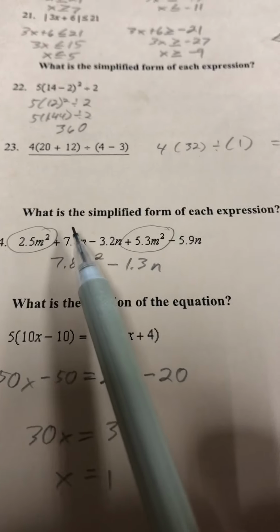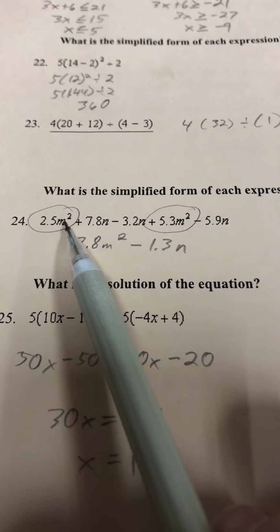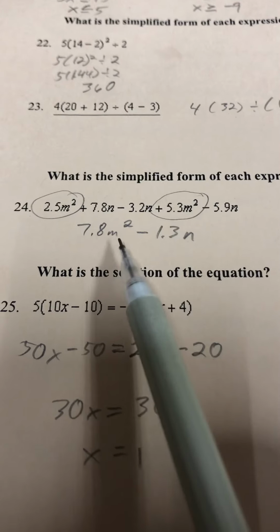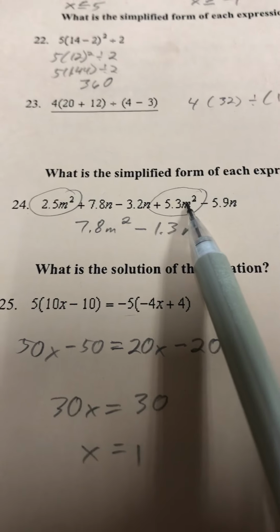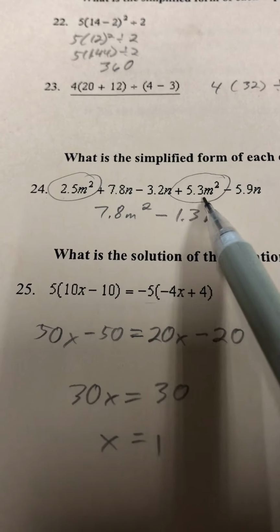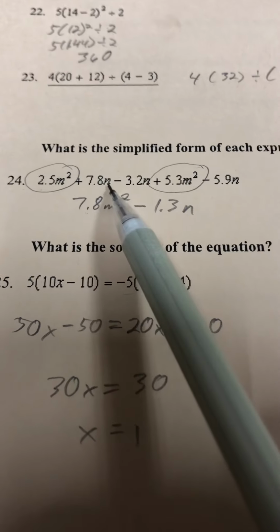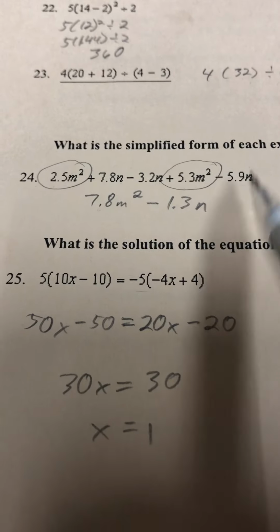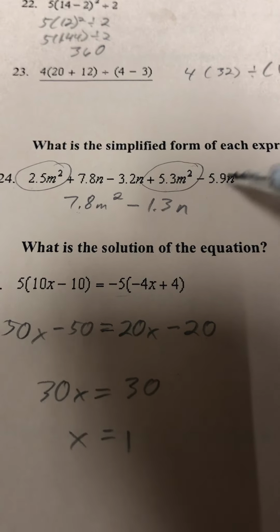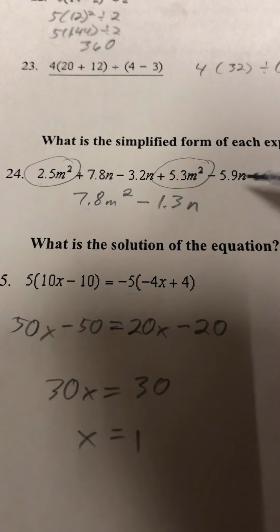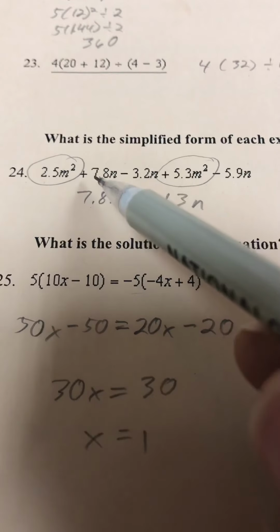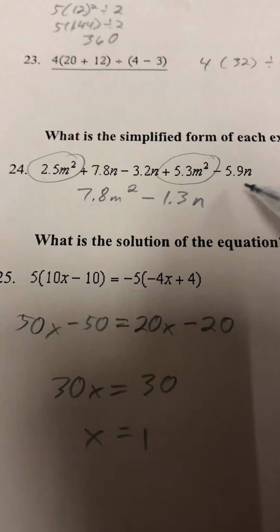For 24, simplify the form of each expression. You're going to combine like terms. That's all you're doing. This is as far as you can go, because I don't know what m equals, I don't know what n equals. So this m has a 2 with it, so this m with a 2 in it, I could put these two together. So 2.5 plus 5.3 gave me that 7.8. Now these n's are all just n's by themselves. Now say this one had like a little 2 by it, an exponent of 2, it would be by itself. And I just bring it down because there was no other n2's, and then I would just do these two. Since these are all the same, I did 7.8 minus 3.2 minus 5.9, and I got 1.3.